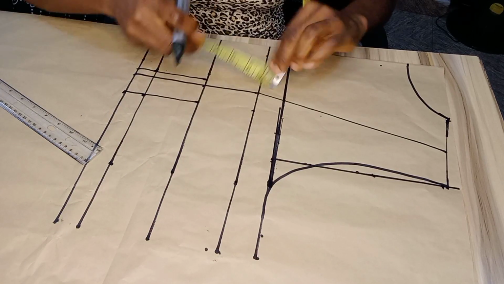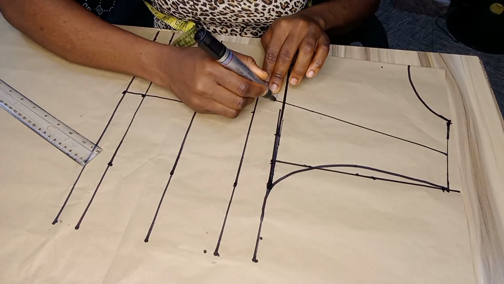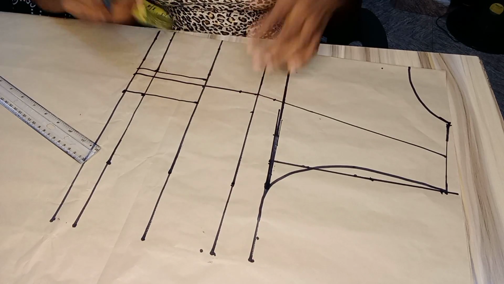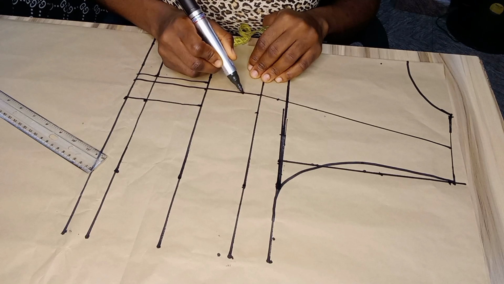Then at the bust region I will go up by 1 inch and come down by 1 inch. If you have your curved ruler, you can trace it. You can also use your free hand.